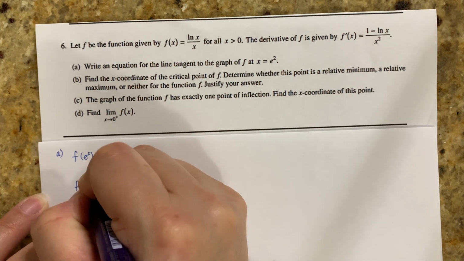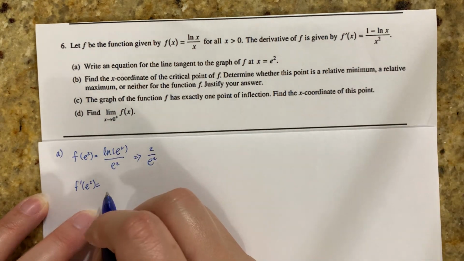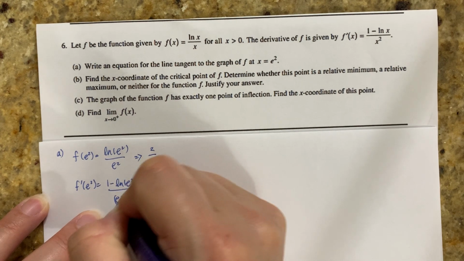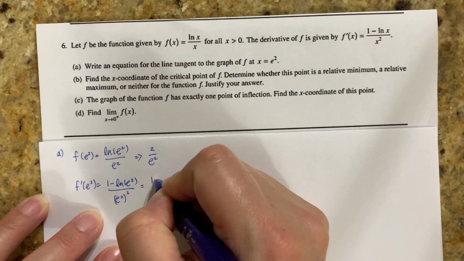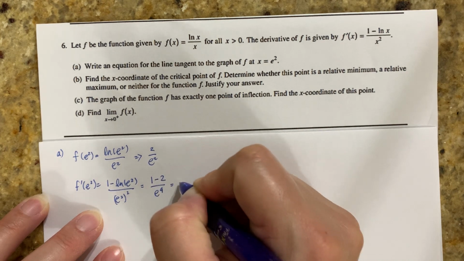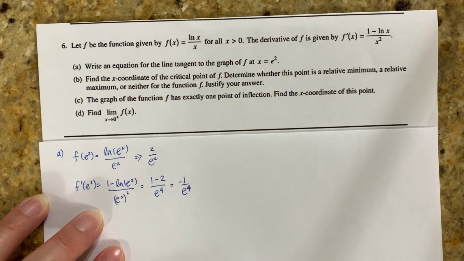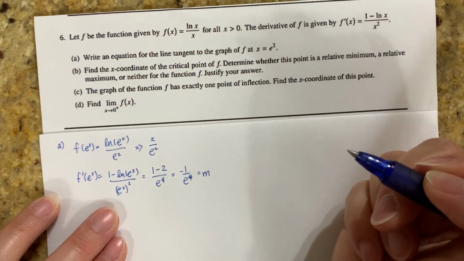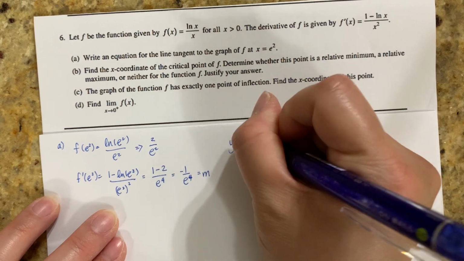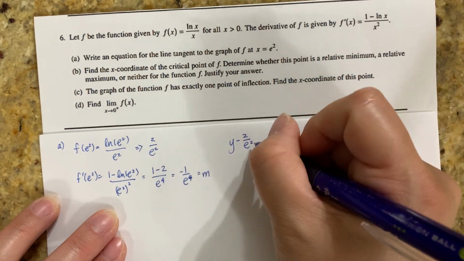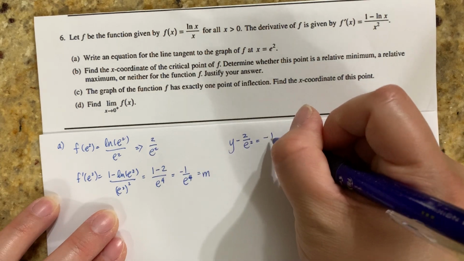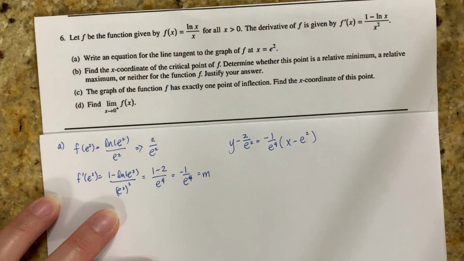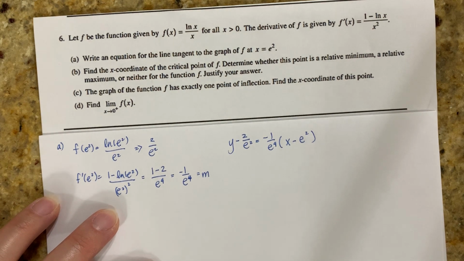f prime of e squared, plug it into the derivative function: 1 minus natural log of e squared over e squared squared. That gives me 1 minus 2 over e to the 4th, which is negative 1 over e to the 4th. Okay, pretty gross, but that's our slope. And that's our y value. So y minus y1 equals slope m times x minus x1. I believe this is totally fine. You can leave your answer like so.